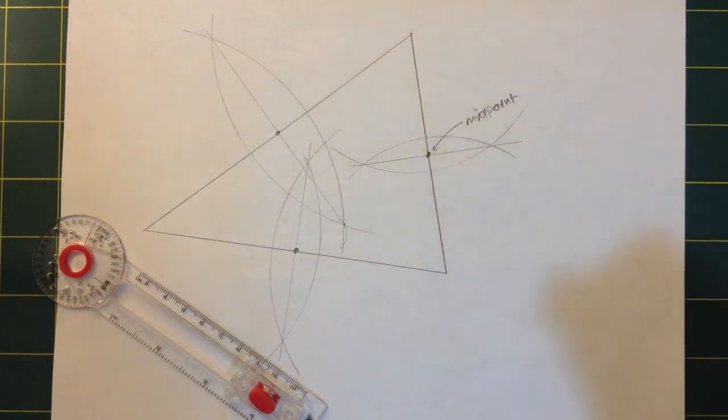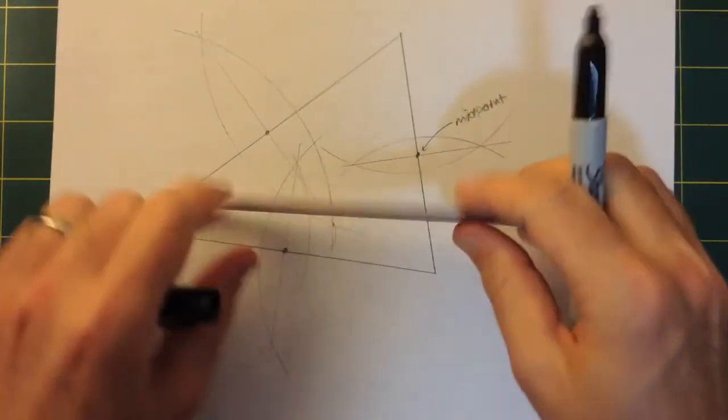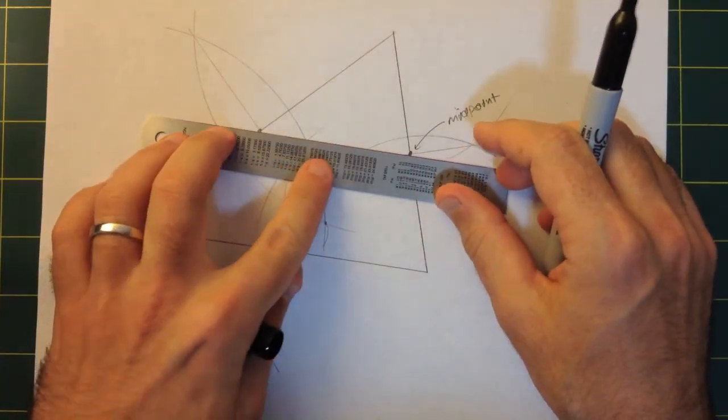And now into this picture, I'm going to put both sets of constructions. One thing we could do, let me find a marker, I could connect the midpoints to each other.